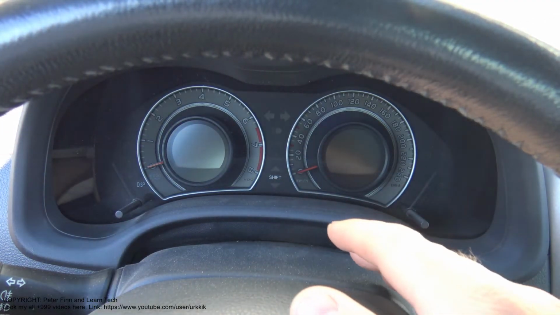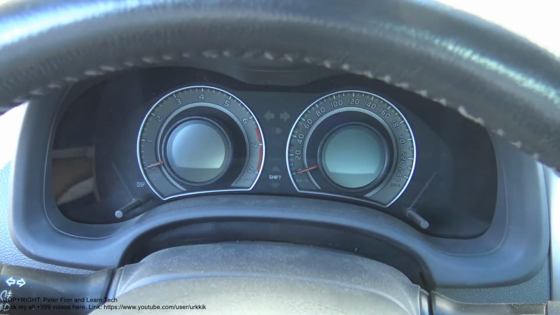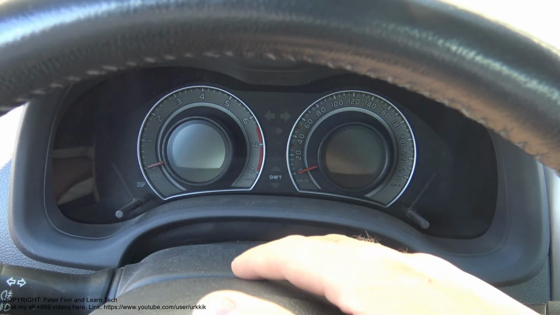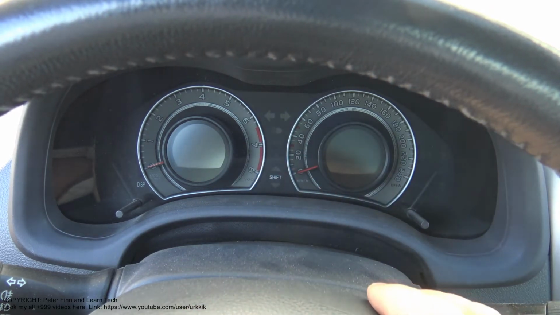Next I'd like to show you how to set up the clock on this Toyota Corolla or other Toyota models. These year models are 2007 and newer, like 2010, 2015 and 2018 models.